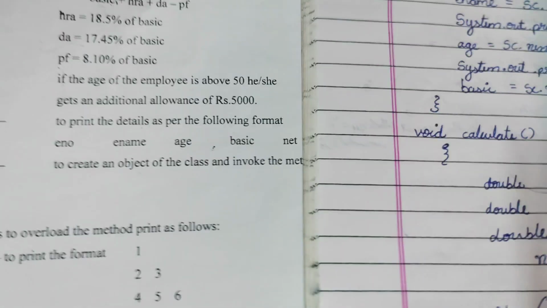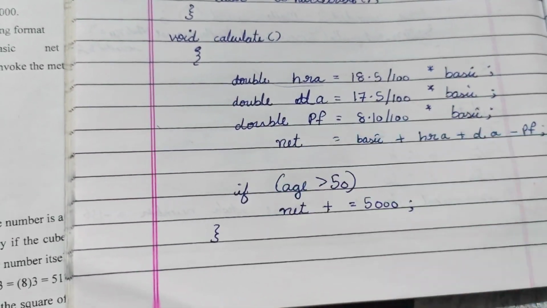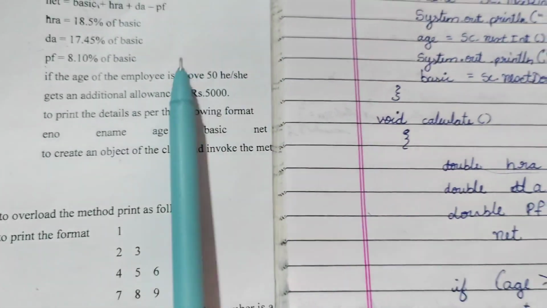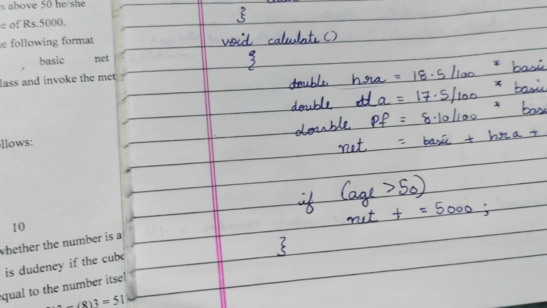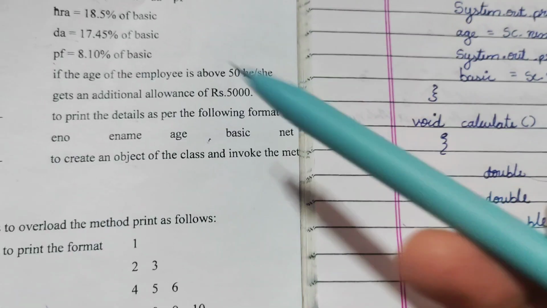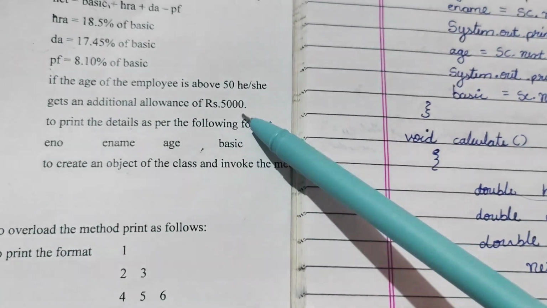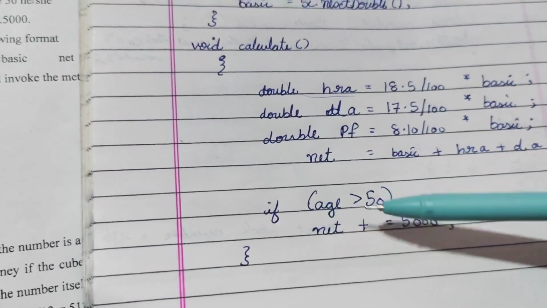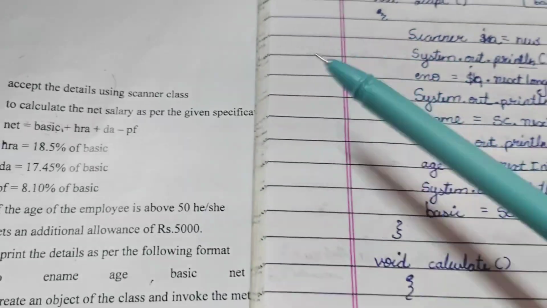Then the if statement. I have told you that if there is an if, you should initialize it, and if age is above 50, so greater than 50, then the net salary would get 5,000 added. So net plus equal to 5,000. Close the curly bracket. Always be sure to close the curly brackets.